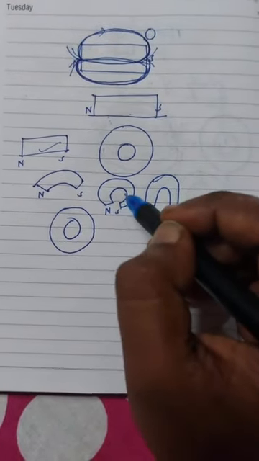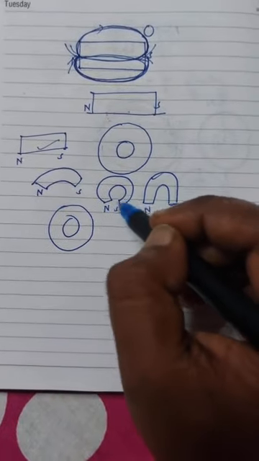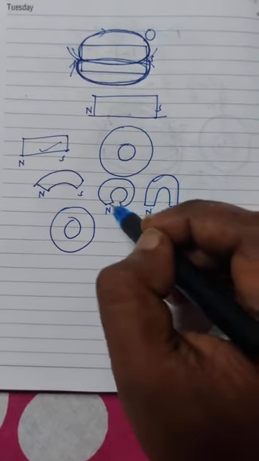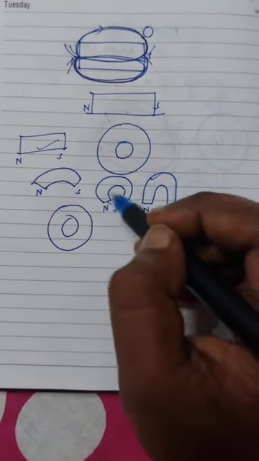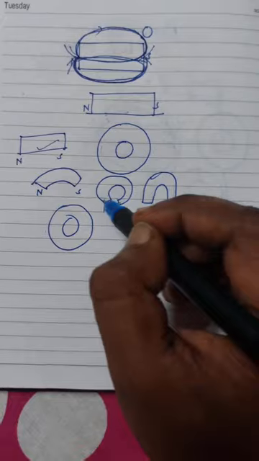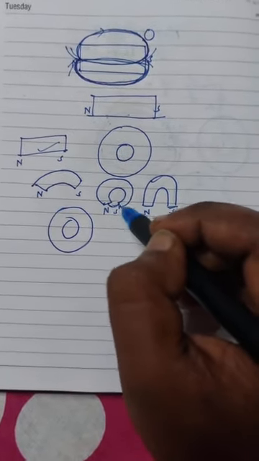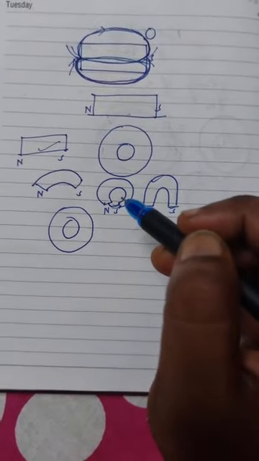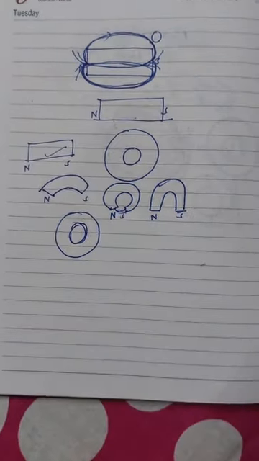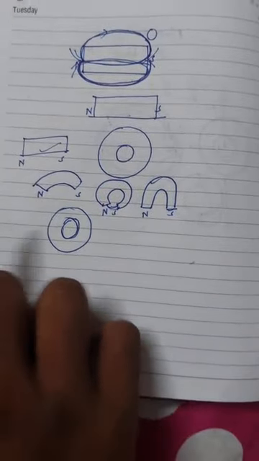As we are bringing these two poles, north and south, closer and closer, a time will come when this north and south will attach. We are just assuming it, that both the poles are coming closer to each other. A time will come when the north and south will attach to each other, and it will produce one circular magnet or a ring magnet. Now the question is whether it has got any poles or not.